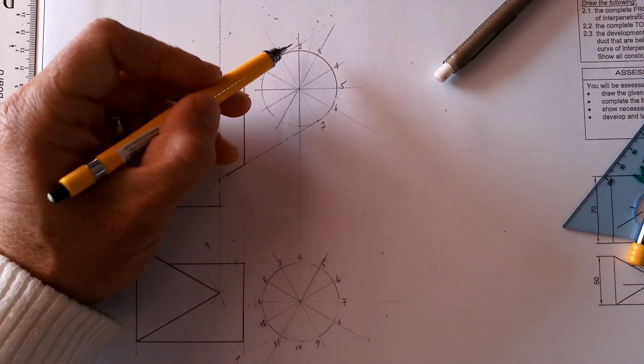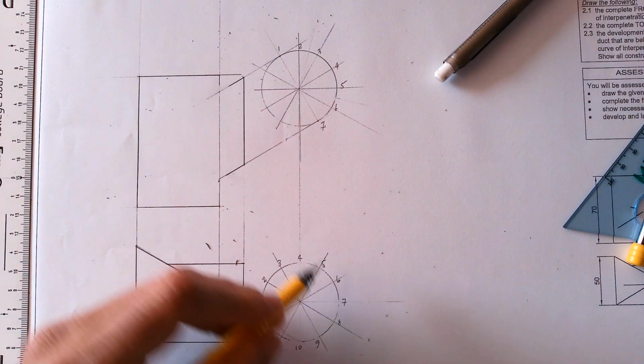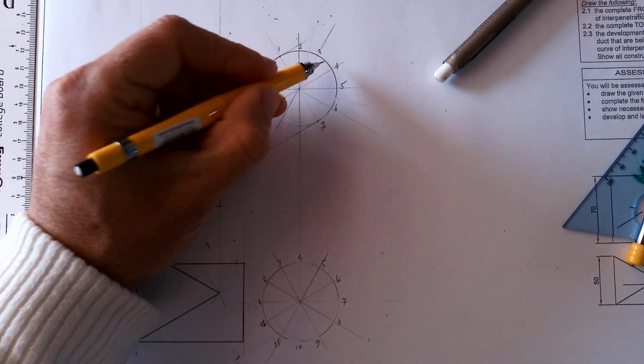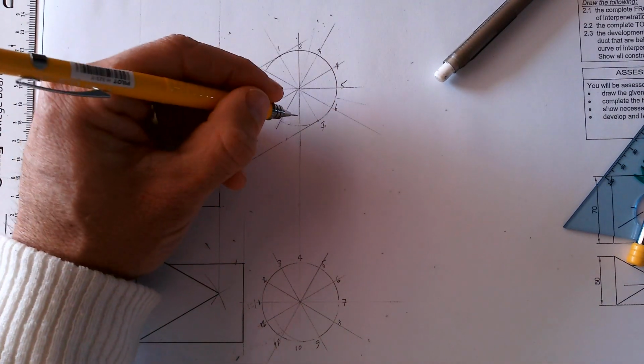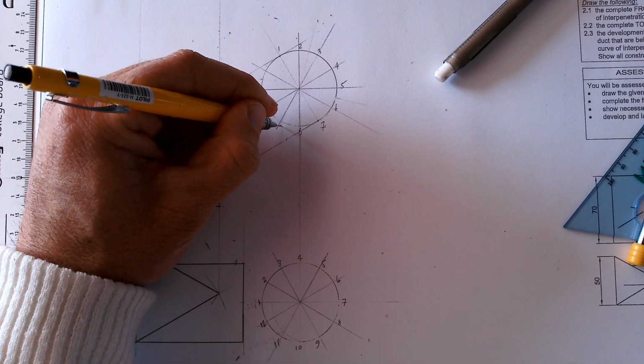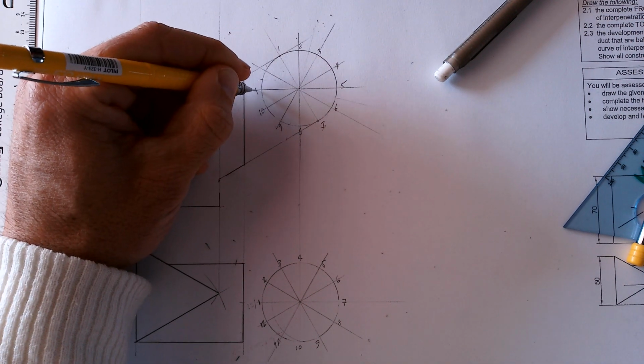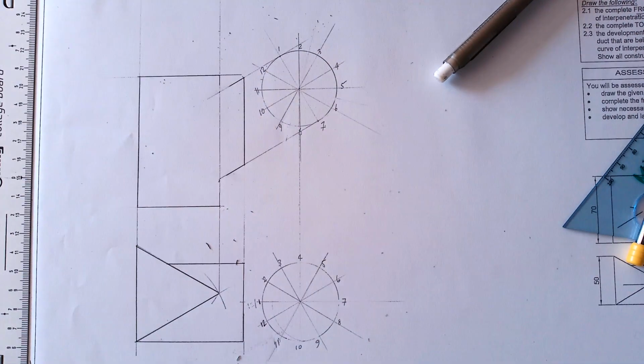Okay, so we look. 6 is under 2. 5 is under 3. Okay, perfect. 7, 8, 9, 10, 11, and 12. Okay, you can start with 0, you can start with 8. It really doesn't matter. It's completely up to you, as long as you get the auxiliary correct. Okay.